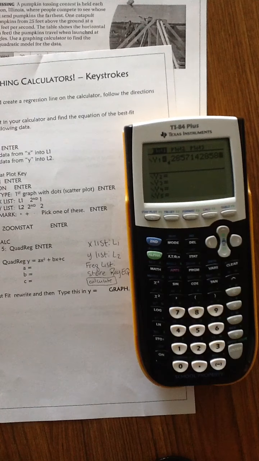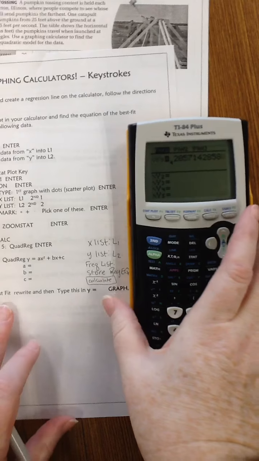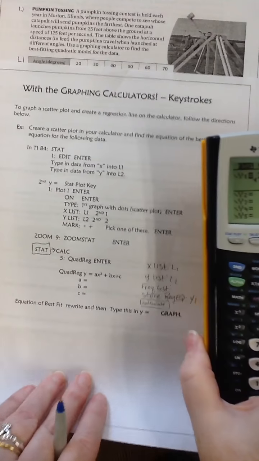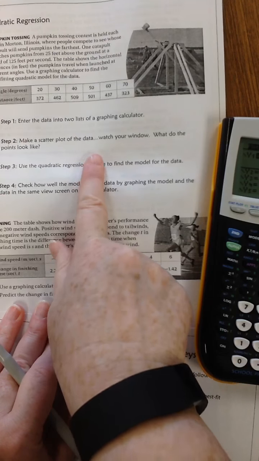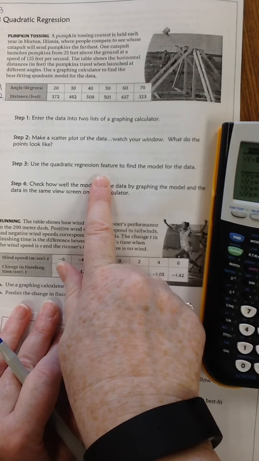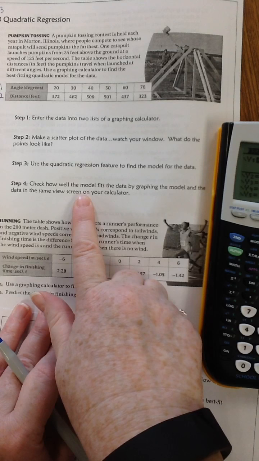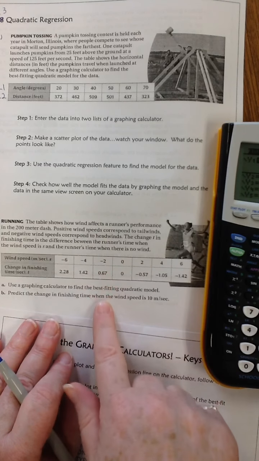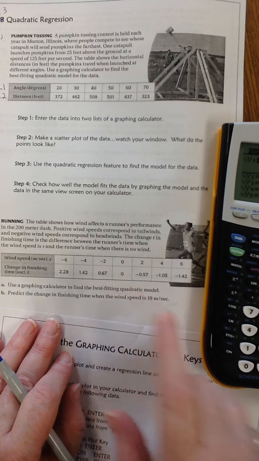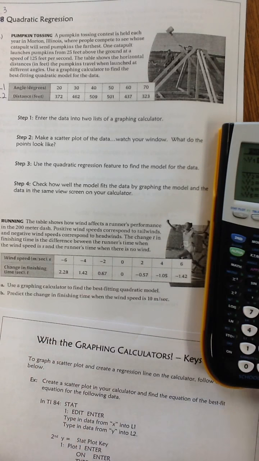Okay, that's our graph. Let me turn the lights back on in the classroom because you know how they turn off on me. You're going to go through some problems where you're working through things like that. We made a scatter plot, we did the regression feature, and checked how the model fits by looking at the graph through the points. You're going through and predicting some things, so use the quadratic regression to figure that all out.